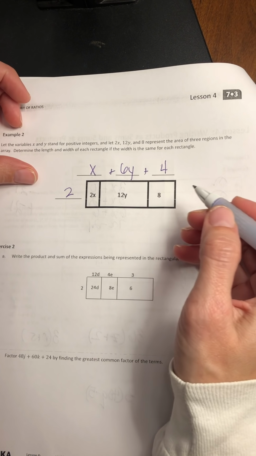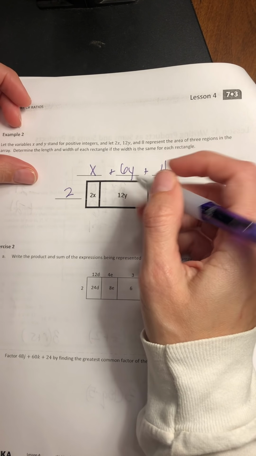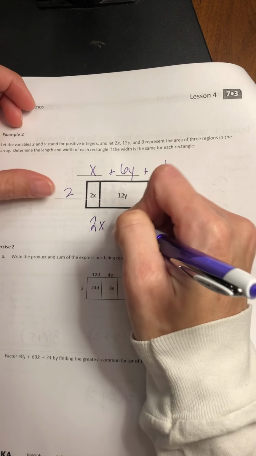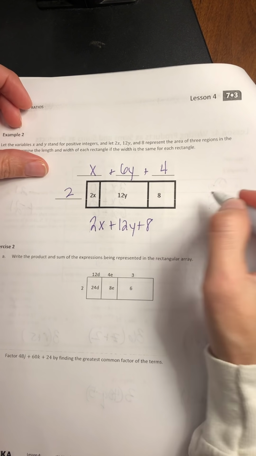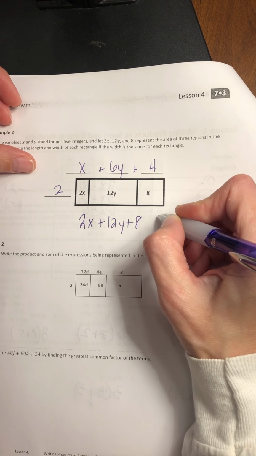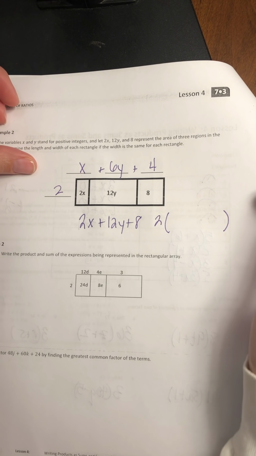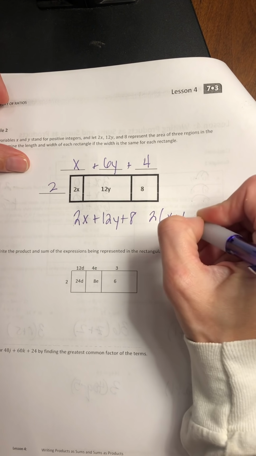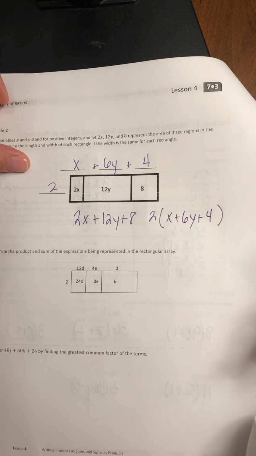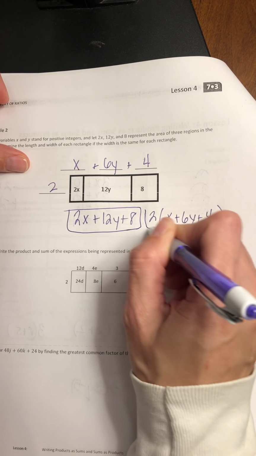So here is the expression as a sum, because sum means to add: 2x plus 12y plus 8. And here is the expression as a product of 2 factors: 2 times, because product means to multiply, 2 times x plus 6y plus 4. These two things mean the same thing. They are equivalent expressions to one another.